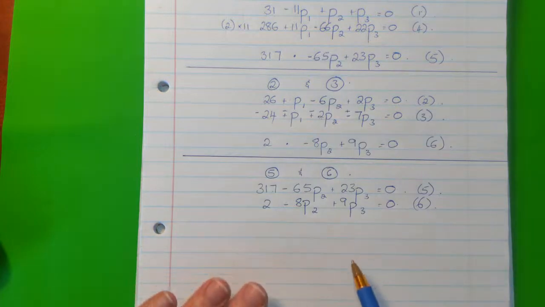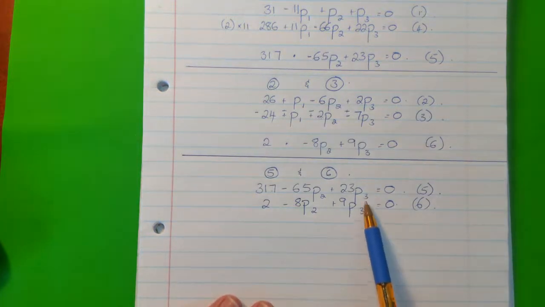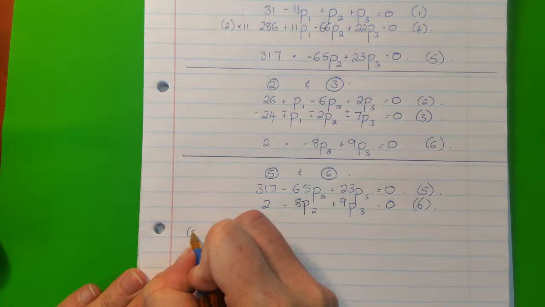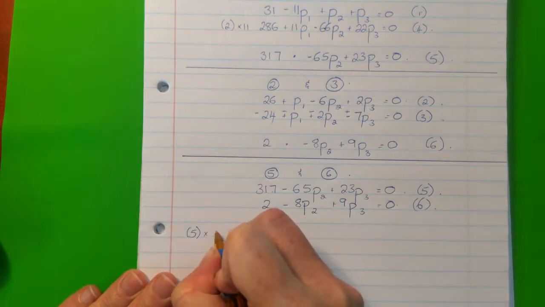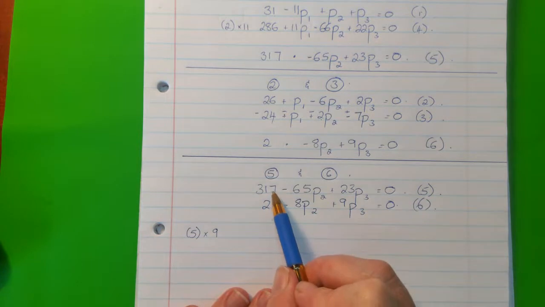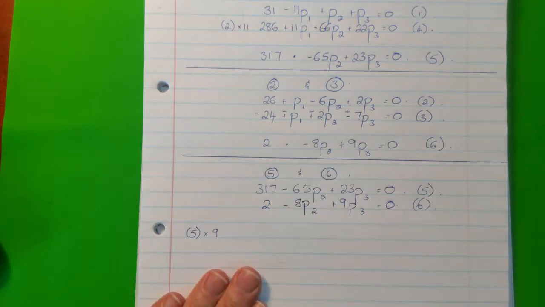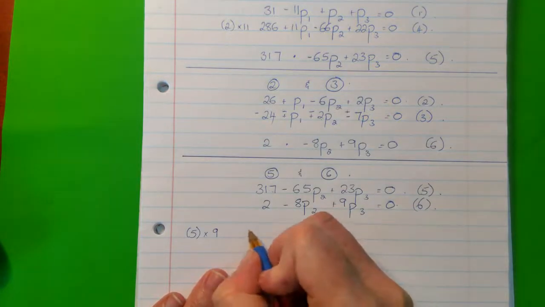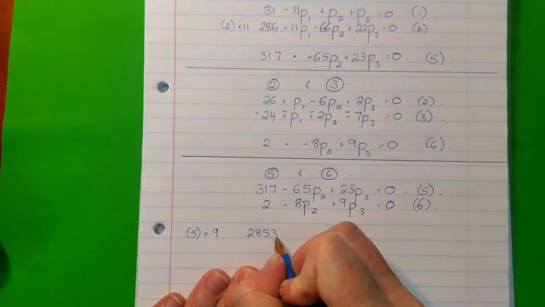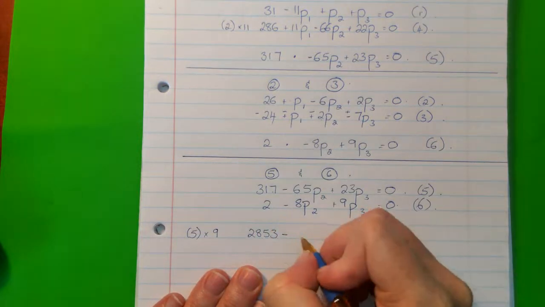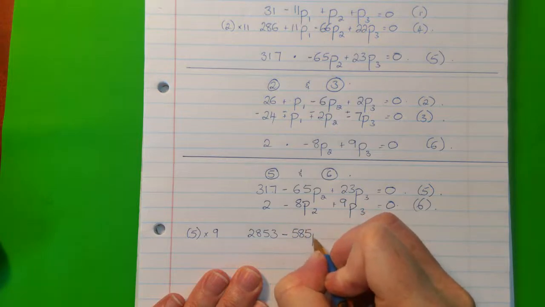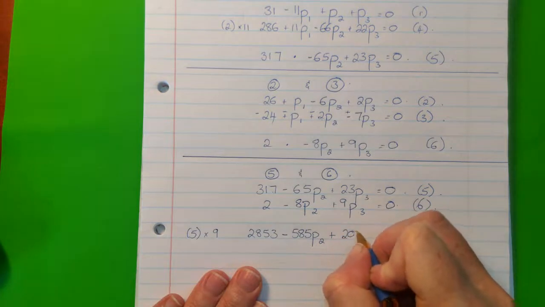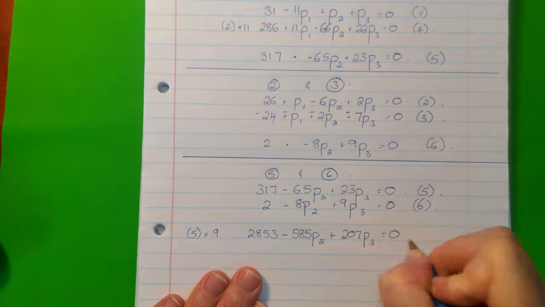So if I choose now to eliminate variable P3, the way I'm going to do this is I will take equation 5 and multiply that by 9. And if we take all these numbers here and multiply them by 9, we're going to end up with 317 times 9, which is 2853, minus 65 times 9, 585 P2, plus 23 times 9 will give us 207 P3.